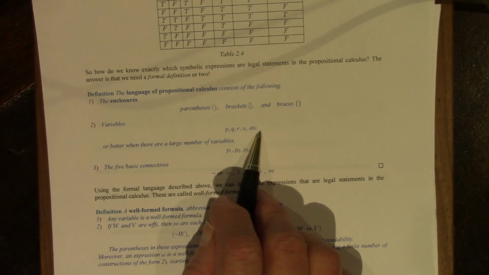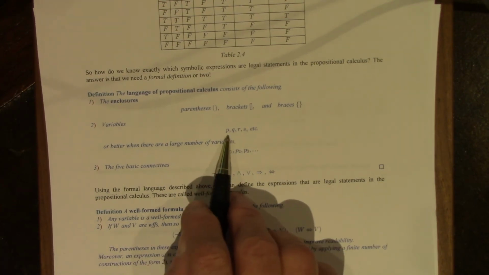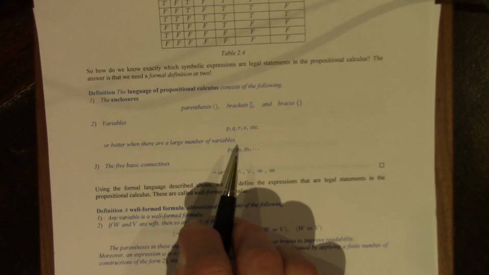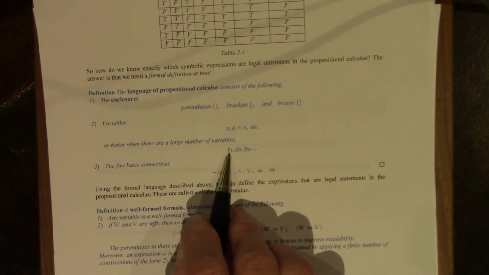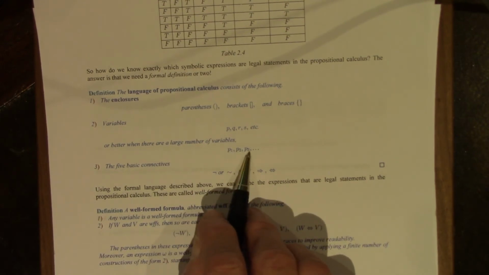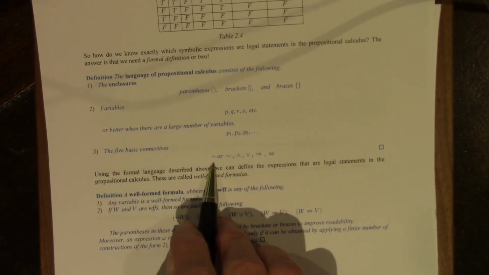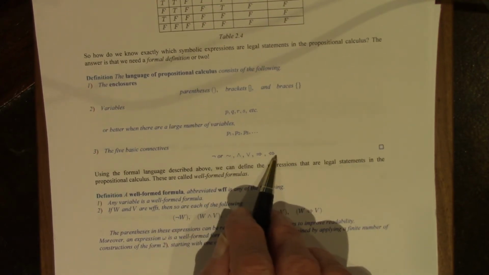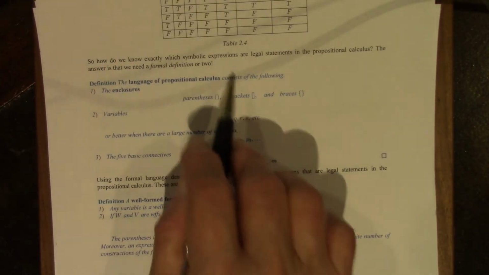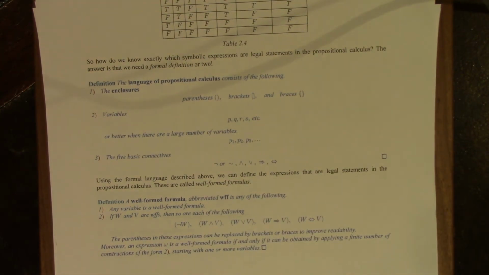Variables. And when there are a lot of variables, it's better to use a single letter and subscript them. And the five basic connectives. So the language is very restricted: enclosures, symbols for variables, and symbols for the five basic connectives.